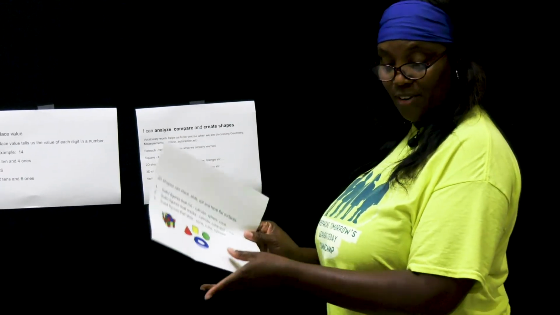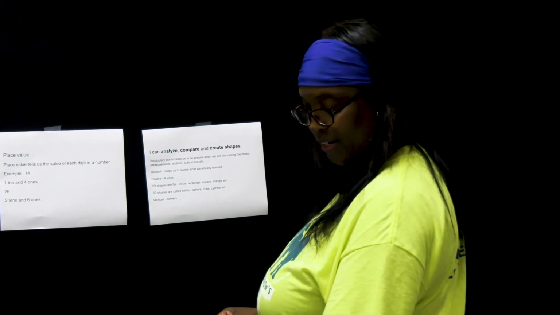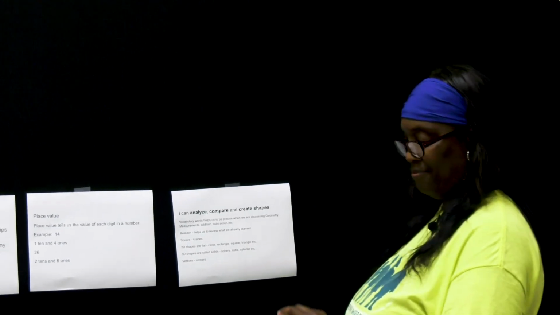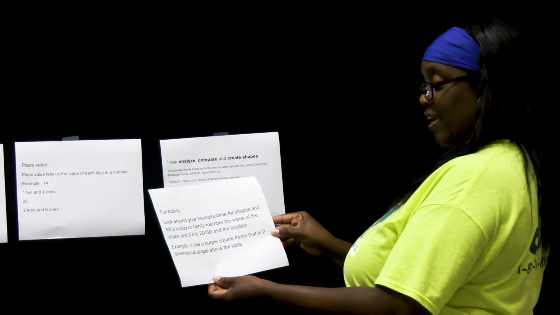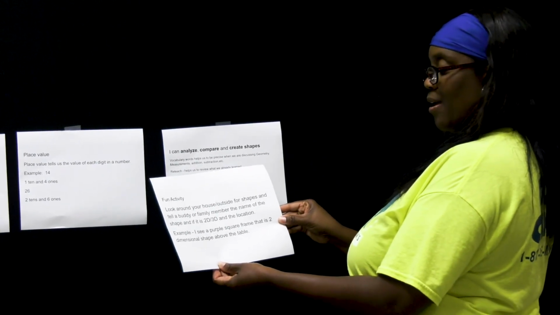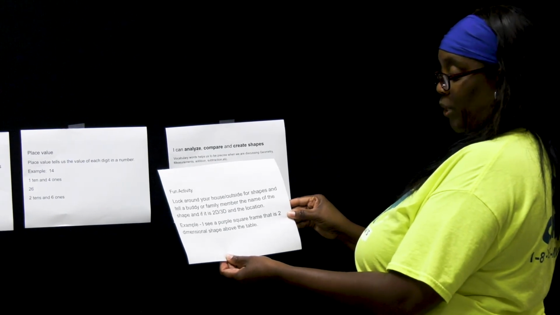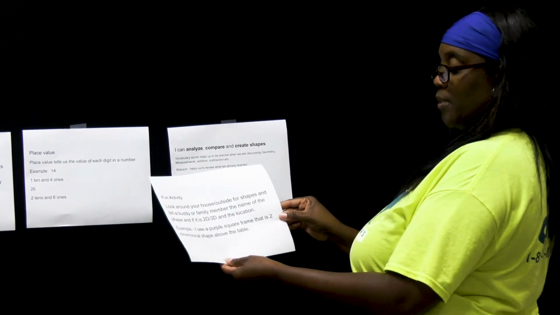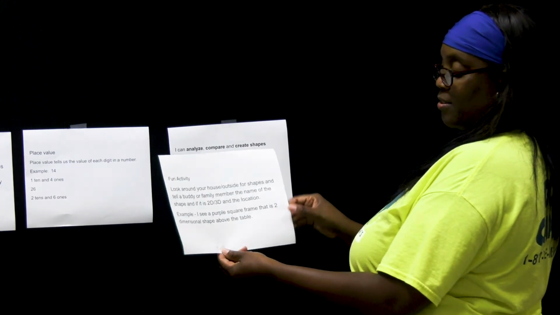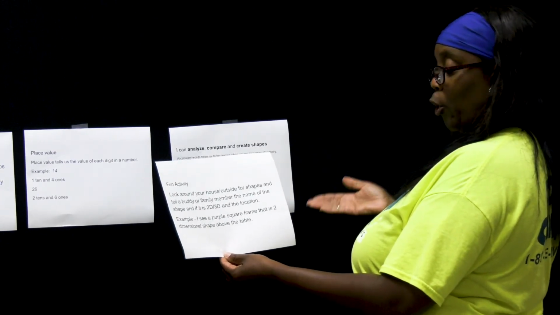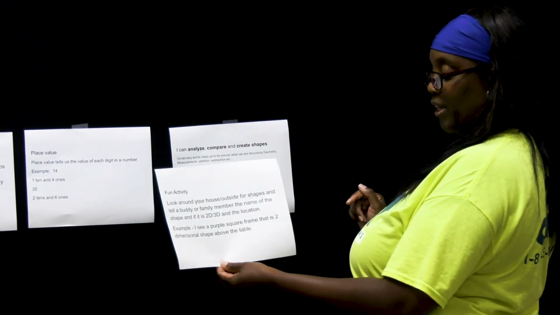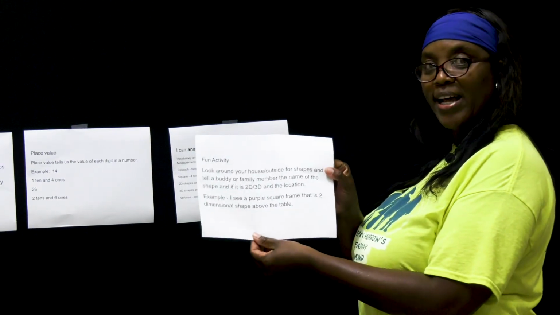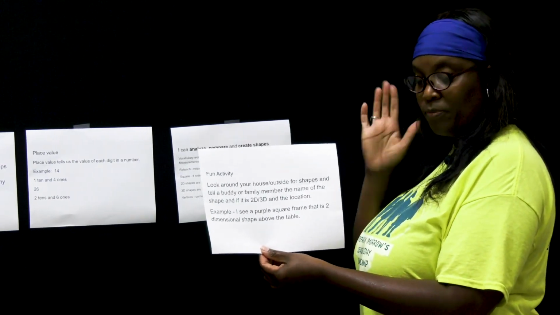And for a fun activity, boys and girls, I have one quick fun activity that goes along with shapes. Look around your house or outside for shapes and tell a buddy or family member the name of the shape and if it is 2-dimensional or 3-dimensional and the location. Example, you are to say something like this: I see a purple square frame that is a 2-dimensional shape above the table. So this is our fun activity to go along with this particular lesson. Enjoy.